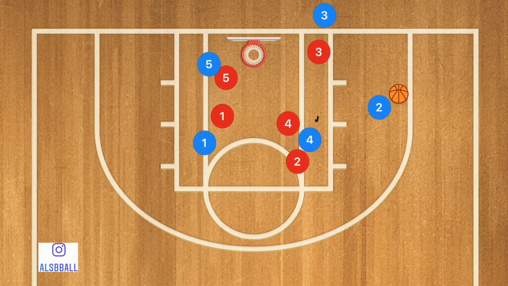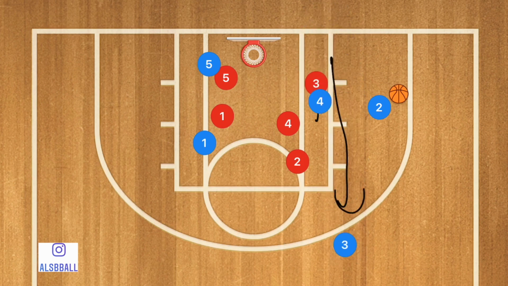What we want is for player 4 to turn around and set a screen for player 3. Player 3 is going to then use that screen, and he's going to be popping up where player 2 is going to pass him the ball. Next, we're going to be turning around and having player 5 get screened by player 1, and player 5 is going to be getting the ball.